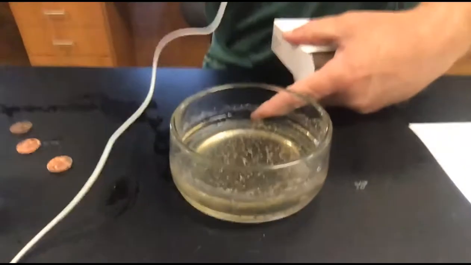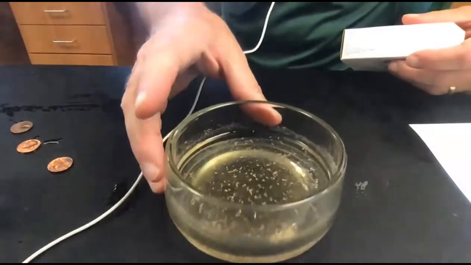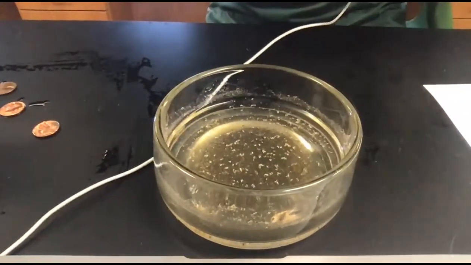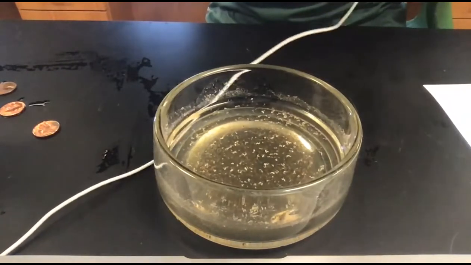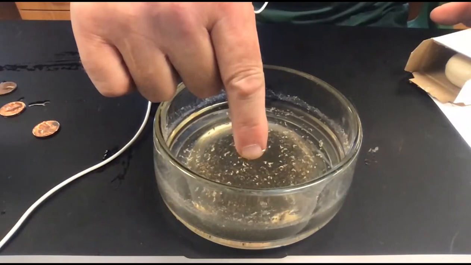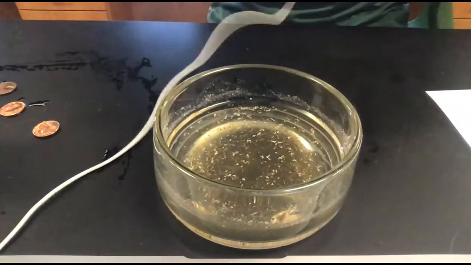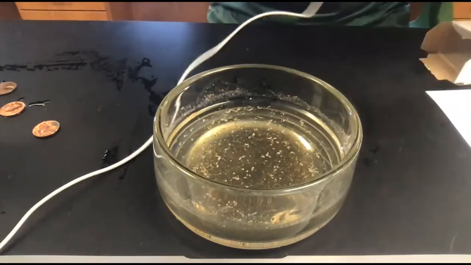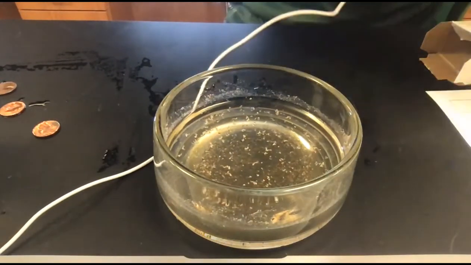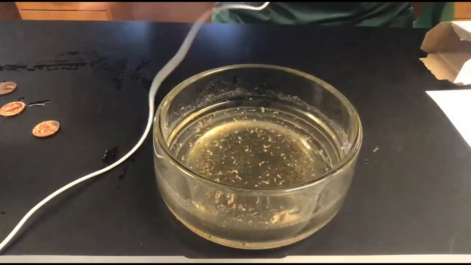Yeah, I'll move my screen down. So that's got pepper in it, and I've got a bar of soap. If I put my finger in here right now, you can see nothing really happens too much. If I take the soap, I'm just going to get a little bit wet, and I rub my finger on the soap, watch what happens.